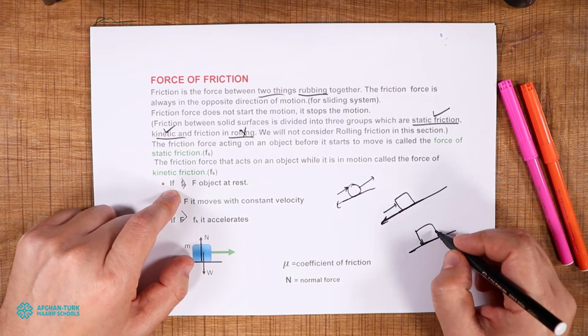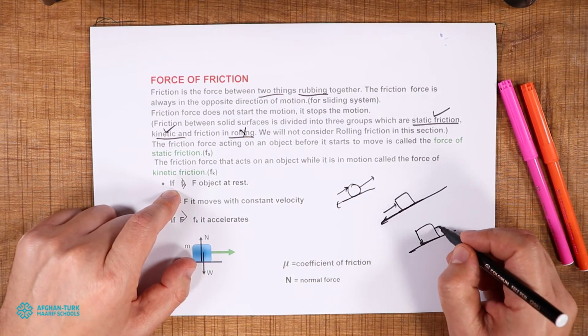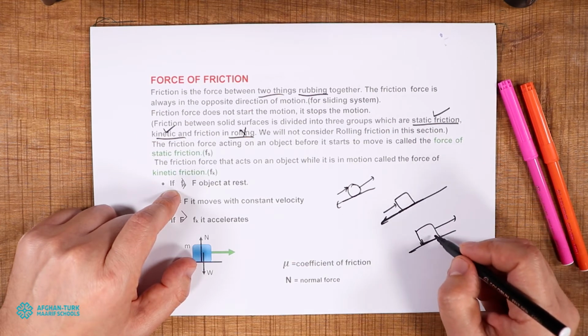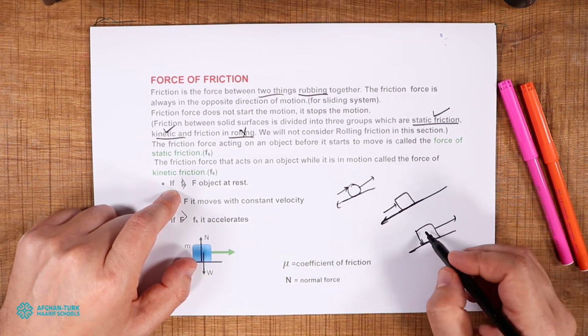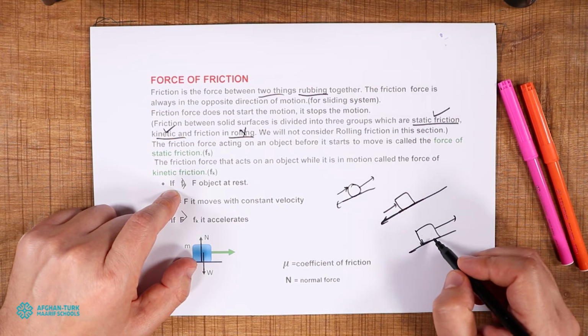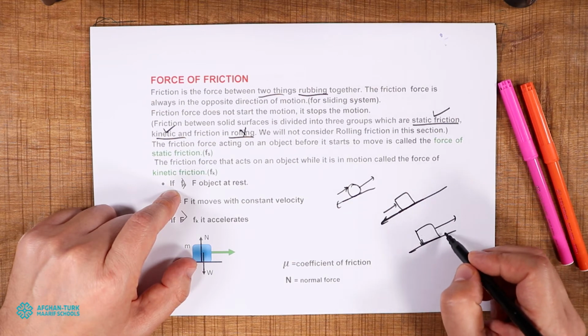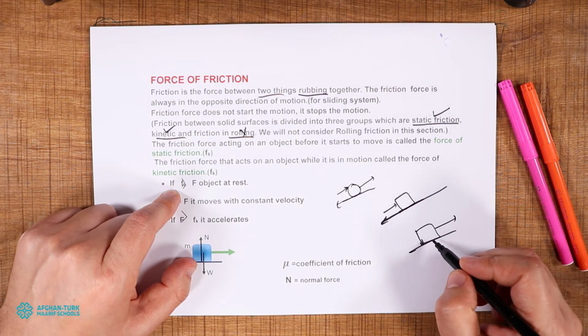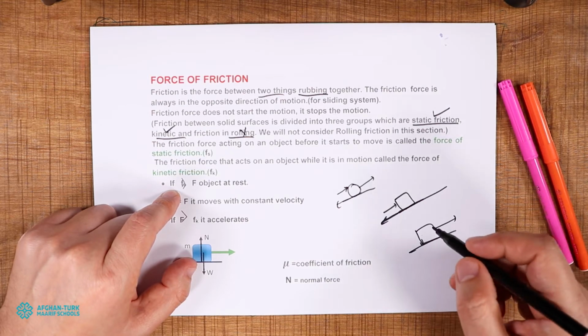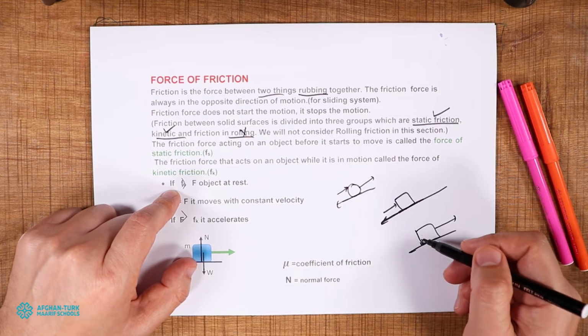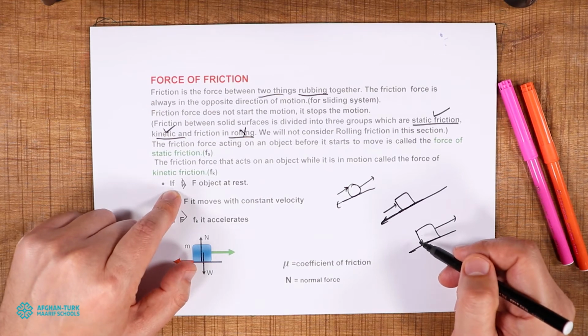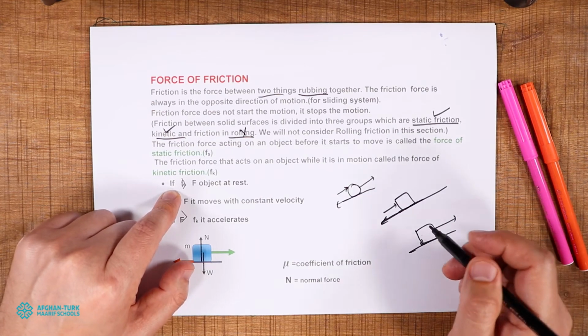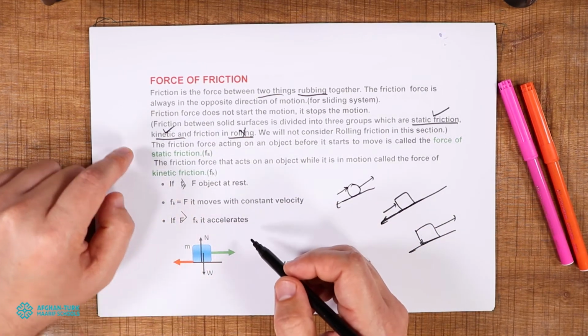Okay, for example, if we apply some force on the object and this object starts motion, so during the motion time, like it moves from one place to another place, or when the motion is produced, so during the motion time there is also a type of friction produced. This type of friction is called kinetic friction.